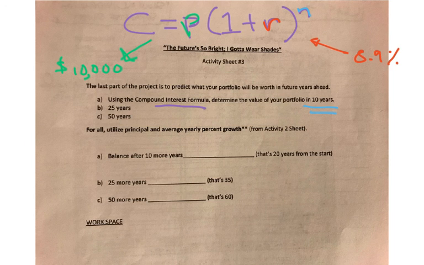Now remember, the N is the number of interest periods, but what I want to do, if you read it, says the last part of this project is to predict what your portfolio will be in future years ahead. So you want to determine the value of your portfolio in 10 years. That's 10 years from the start of it. So instead of putting in 10, we will be thinking about, well, after 10 more years, that would be 20 years. So you'd actually be putting in 20 for that. And that's what you'll see me do the work on. Then as you move on 25 more years, we'll be putting in 20 for our number of interest periods, and then 35, and then 60.